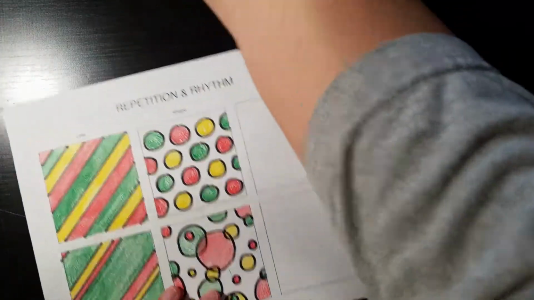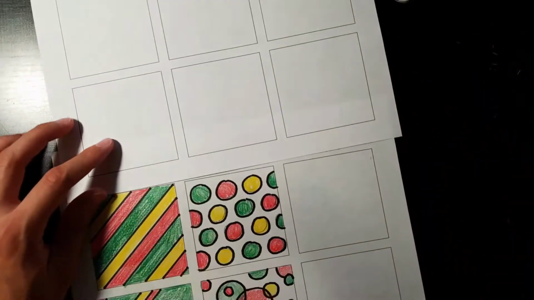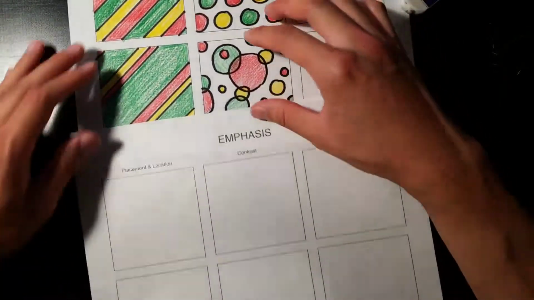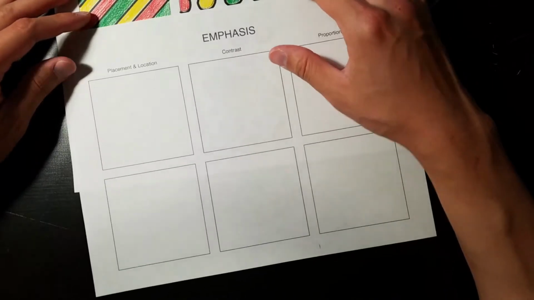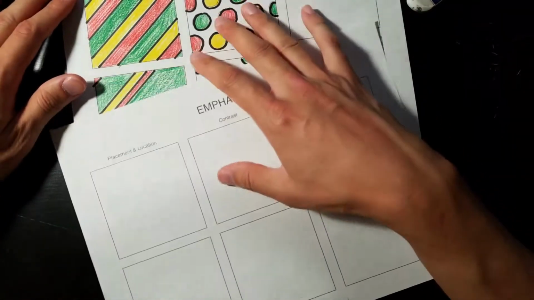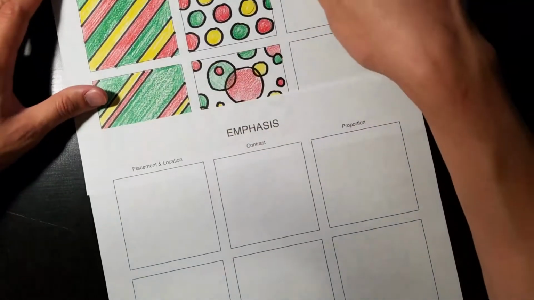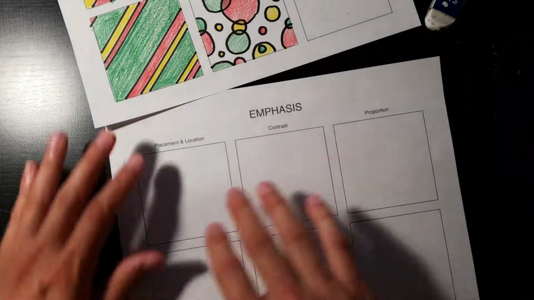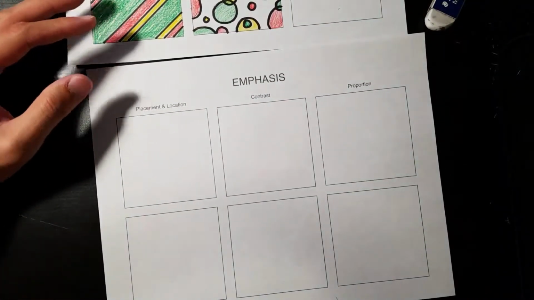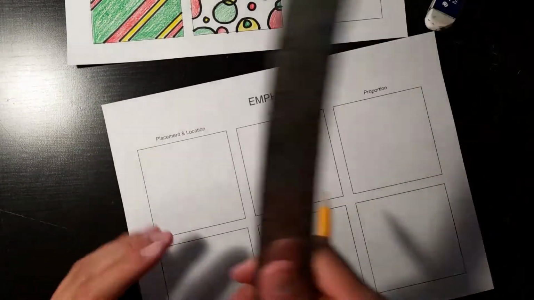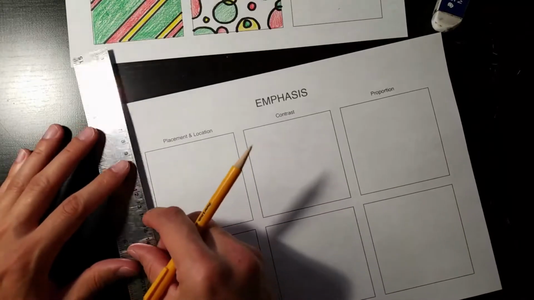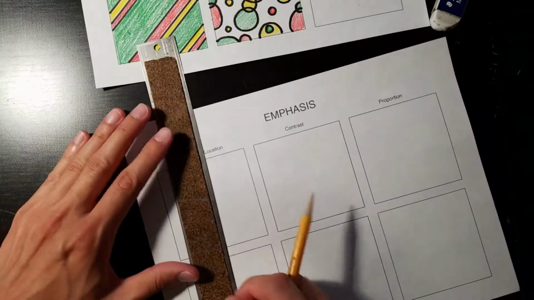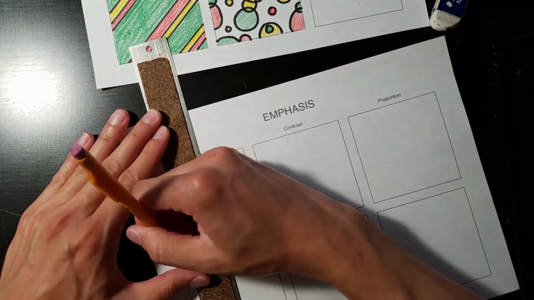And then for the second exercise, we're gonna use a similar design here, in this case this line. We're gonna think about how we can achieve emphasis by placement and location. First we use the lines. How can we use this kind of line to achieve an emphasis? Well, that's not an easy one. Let's think about how we can approach this. I'm gonna go with something really simple, maybe.